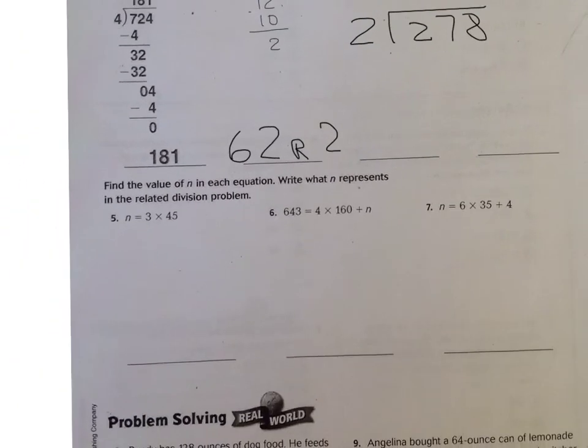Then 5, 6, and 7, besides just figuring out the value for n, you also have to say what n represents in the related division problem. So remember, the options were, is it the quotient, the dividend, the divisor, or the remainder? Those are exactly the same examples as we did in class. If you're having a hard time with number 6, first figure out how much is 4 times 160, and then see how much you have to add on to get to 643.